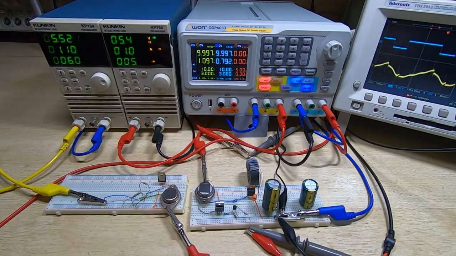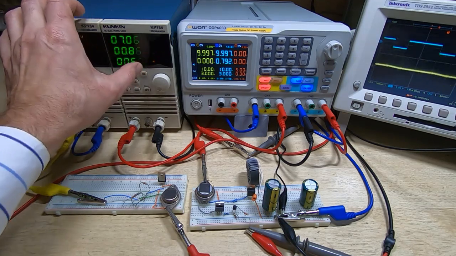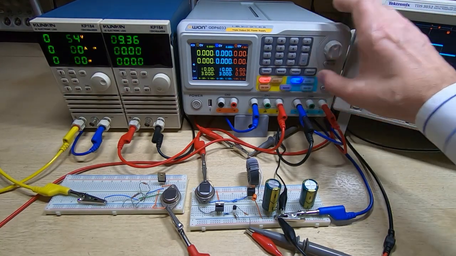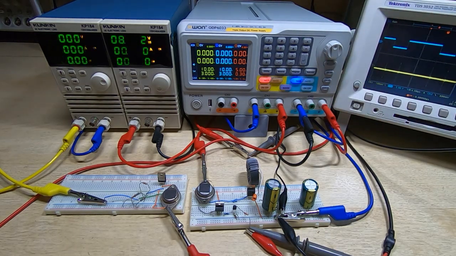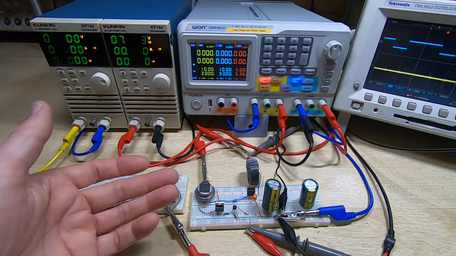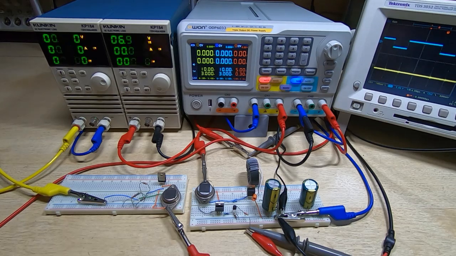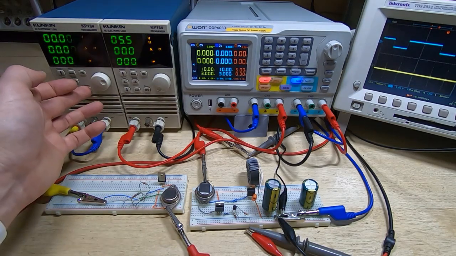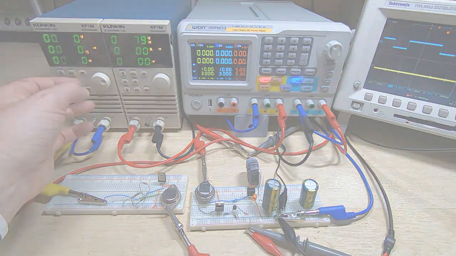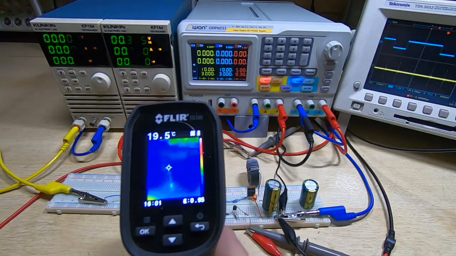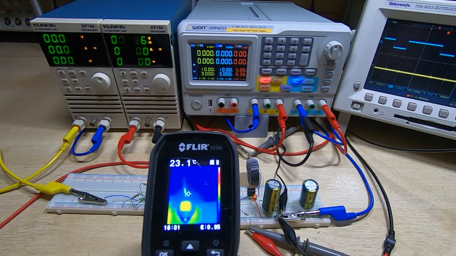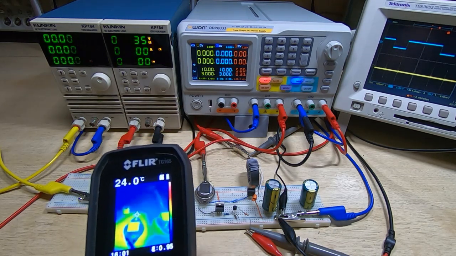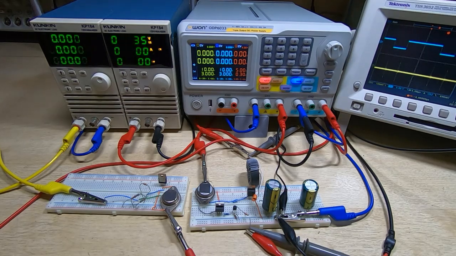Okay, what I'm going to do now is turn them both off, let them cool back down to ambient, but we'll then increase the load and see what happens when we subject them to higher current output. So we'll change the resistance of both electronic loads. So our two pass devices are now back down to ambient, about 23-24 degrees. So I'll power up both circuits.